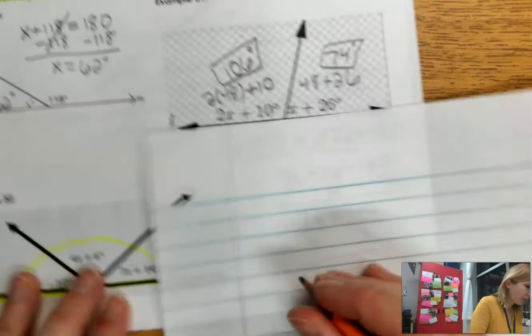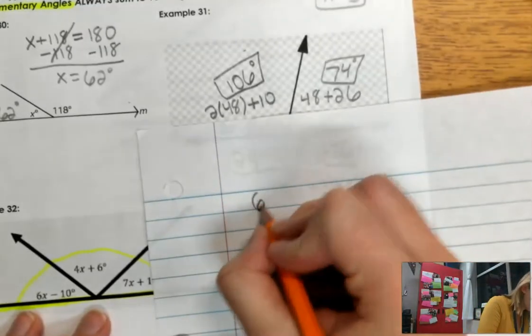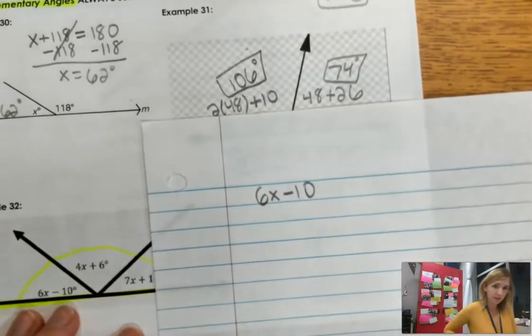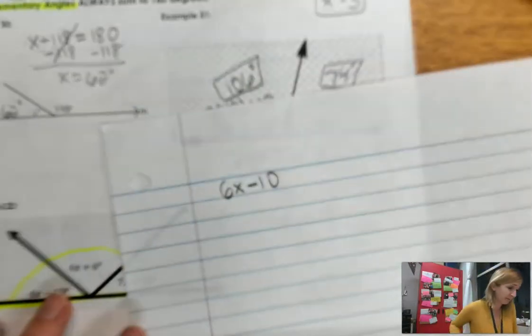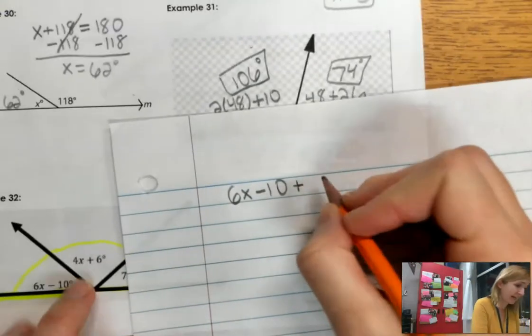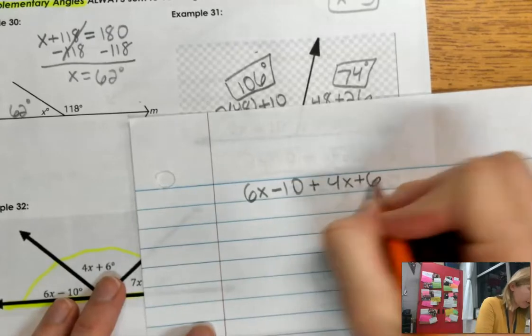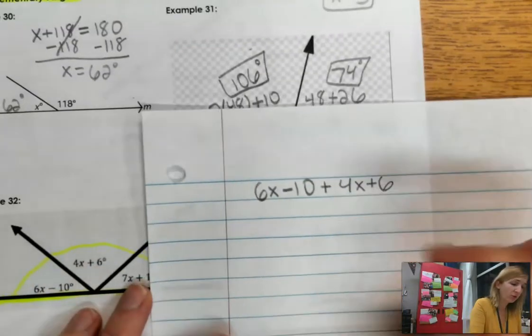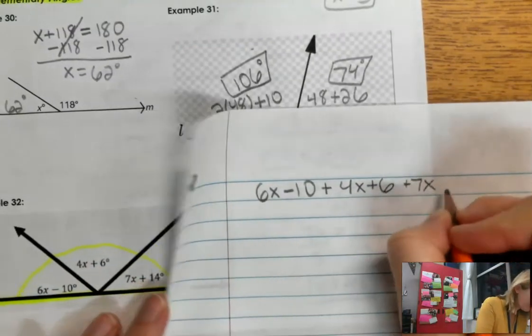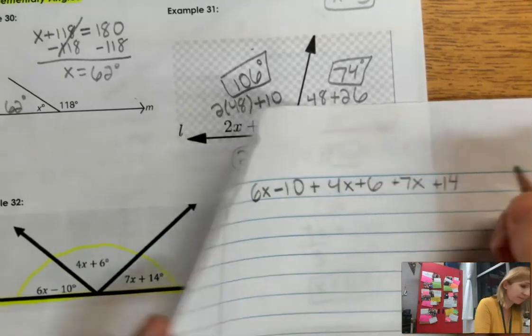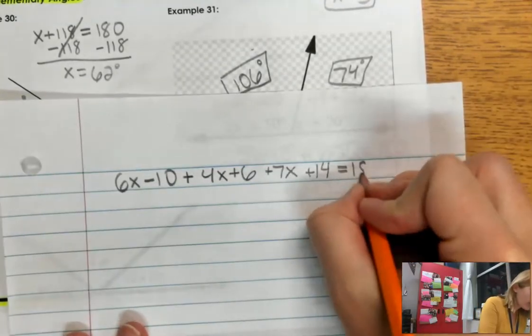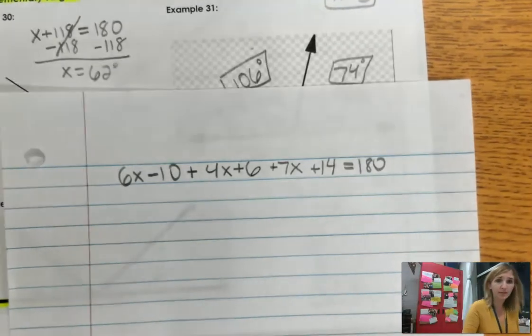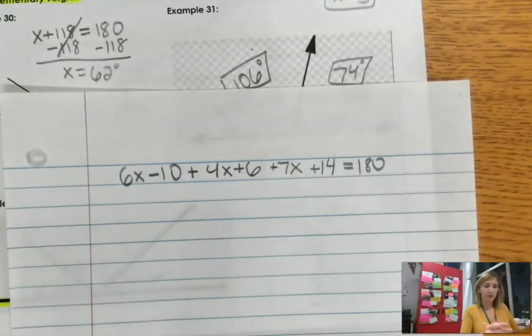So the first angle is going to be 6x minus 10. Plus my second angle, 4x plus 6, plus my third angle, 7x plus 14. When I add that all together, they add up to 180 because they're supplementary.